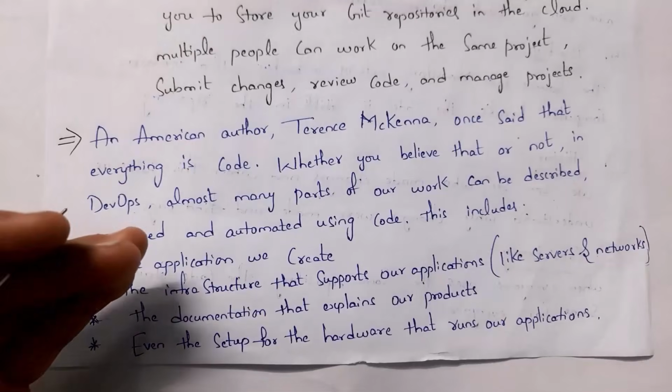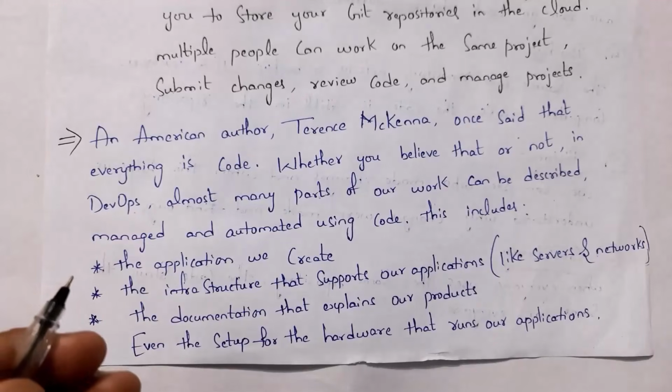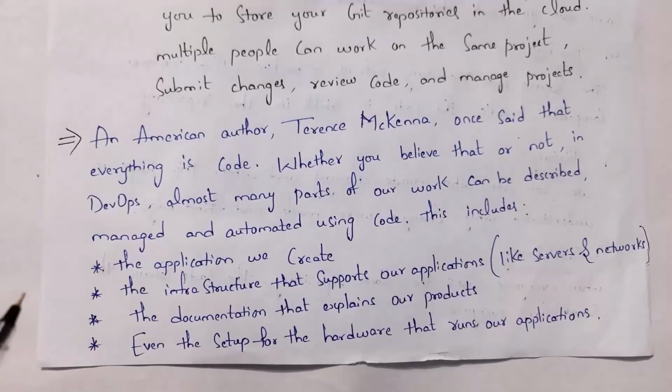So in order to create the application and set up infrastructure, that is, to automatically set up servers and networks, we will write code. In order to create documentation, we will use code. And in order to set up hardware, we will use code. So whatever Terence McKenna said is correct. In DevOps, almost everything is code.